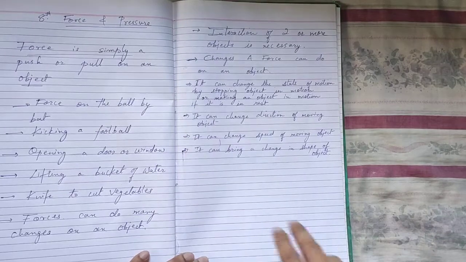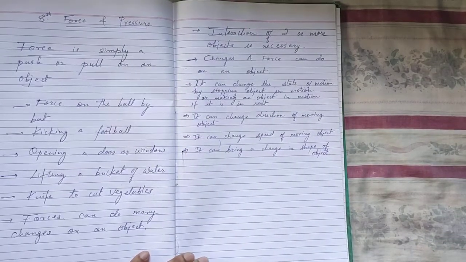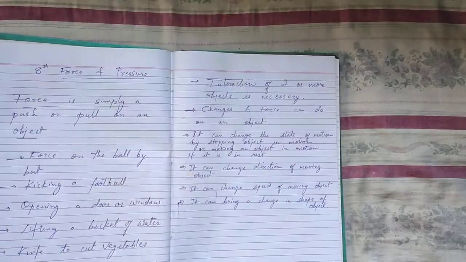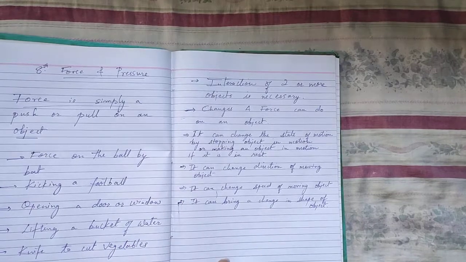So up till now we have studied 4 points regarding the changes a force can do on an object. The first 3 points were regarding the motion, and the last one for the shape of an object.